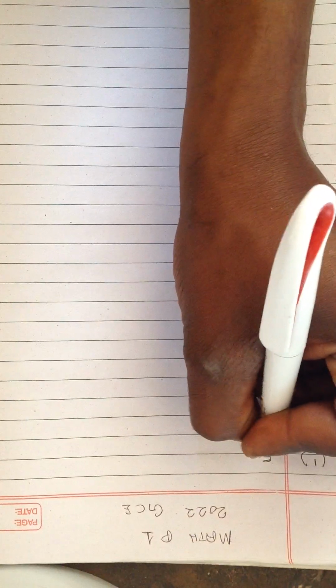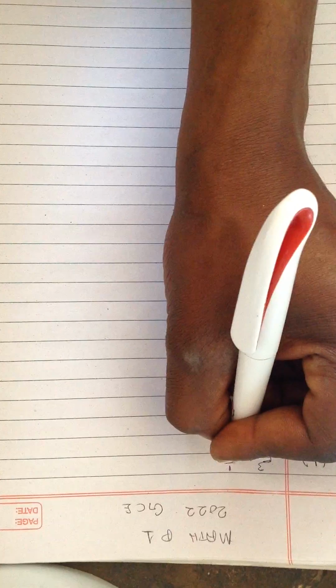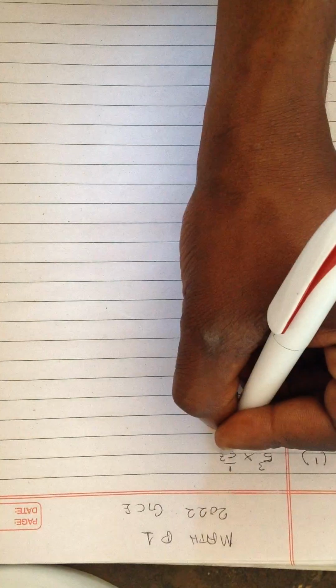So question 1, the question reads, evaluate 5 raised to power 3 multiplied by 1 over 5 raised to power 2. Okay, so how do you evaluate such kind of a question? These are indices. You can use the rules of indices, or you can just solve it directly.